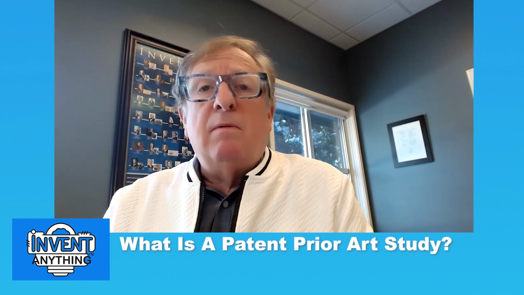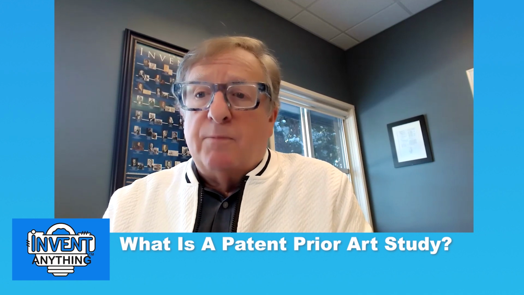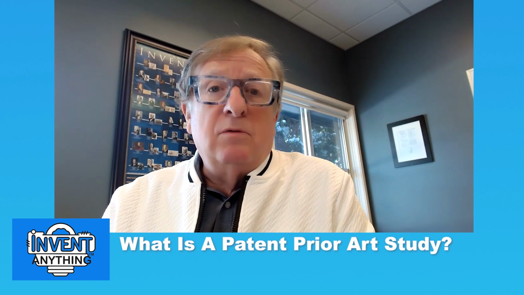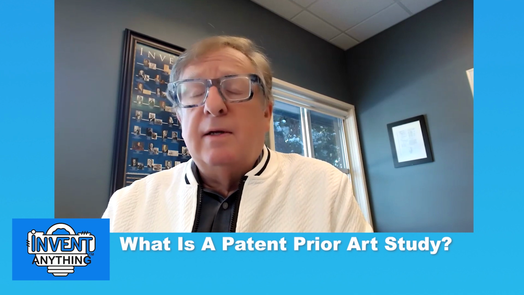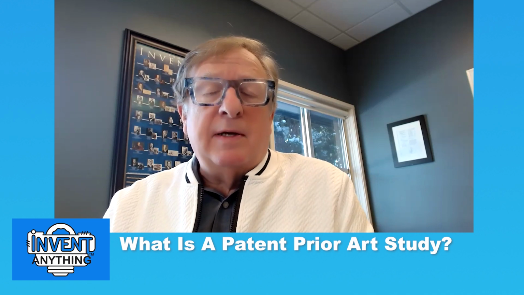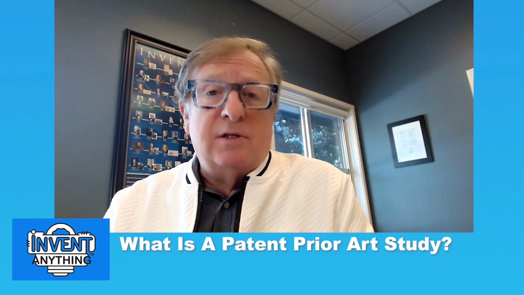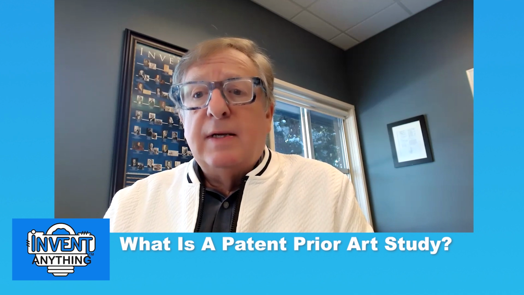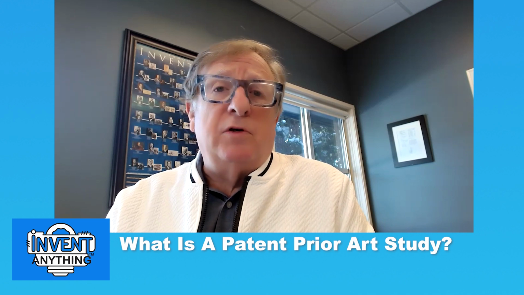One of the things about patent prior art is it's great for litigation defense. So if you uncover prior art while you're looking at, say, an invention, you could challenge the validity of that patent through prior art and therefore maybe get a patent invalidated. So one of the great uses of prior art studies is for litigation defense. Another use for patent prior art studies is portfolio strengthening.